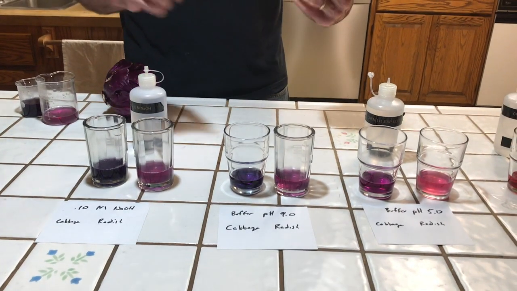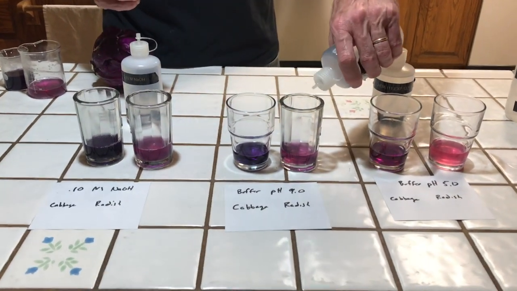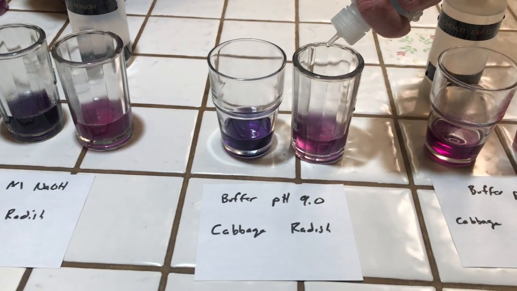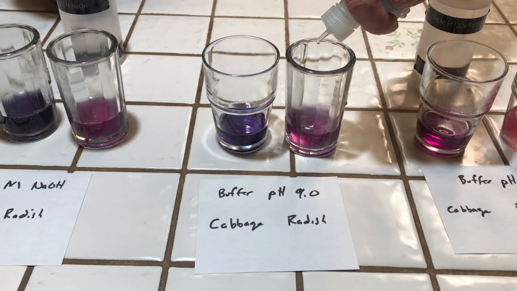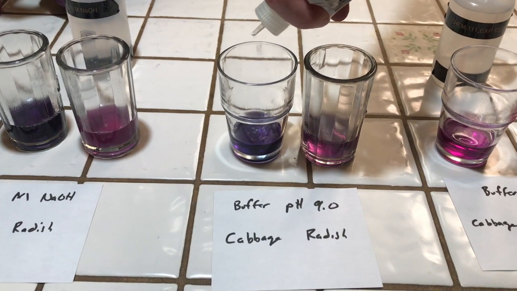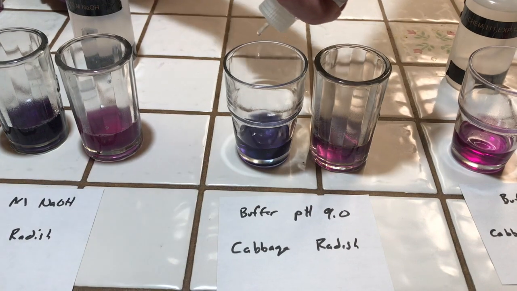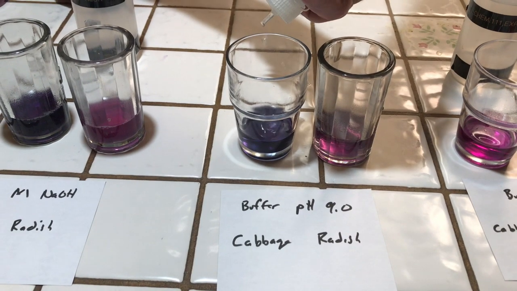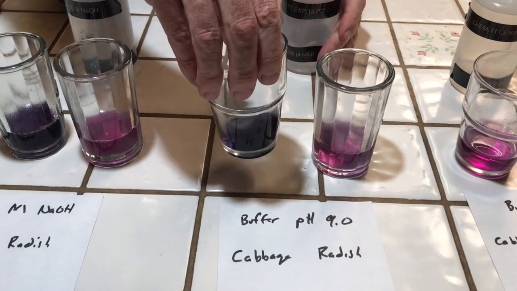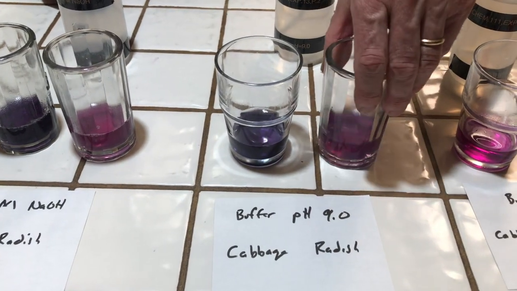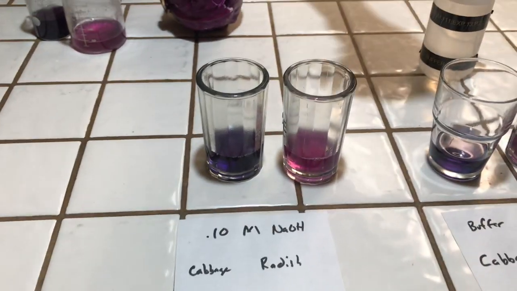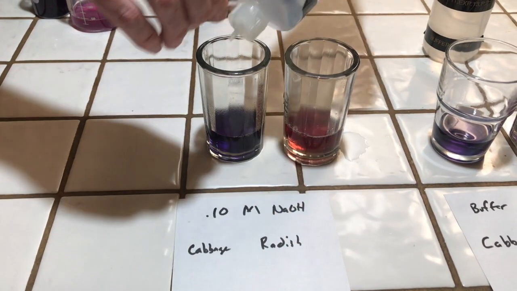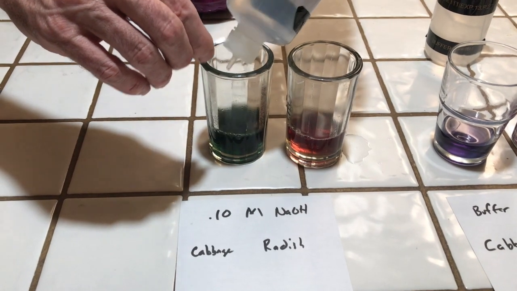All right. Okay, this is going to be pH 9 in radish juice. So now we're getting close to the basic side. And pH 9 in cabbage juice. So you can see it's changing its color. And then I'm going to put a strong base, 0.1 molar sodium hydroxide. Ooh, you can see.